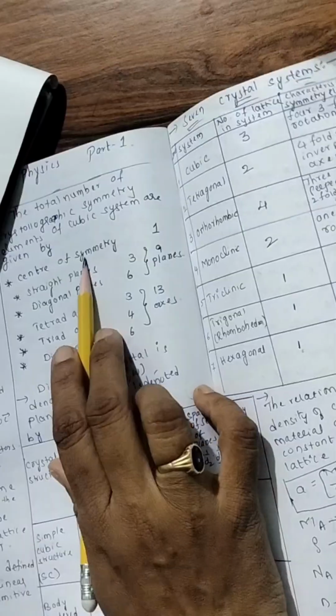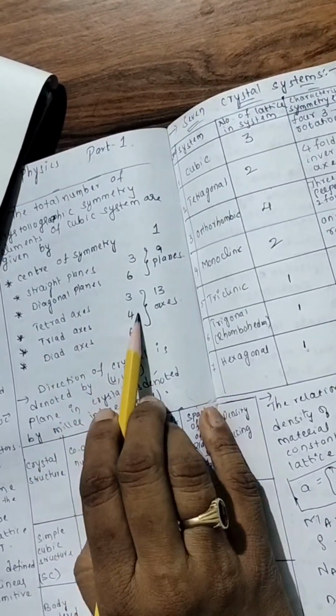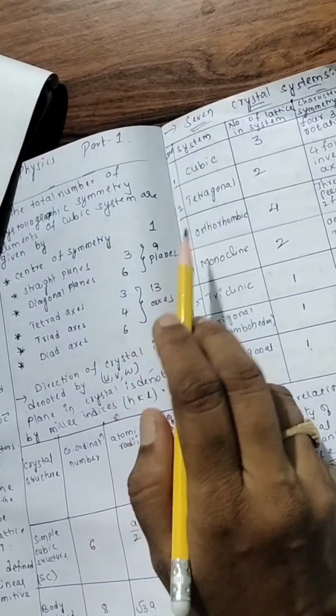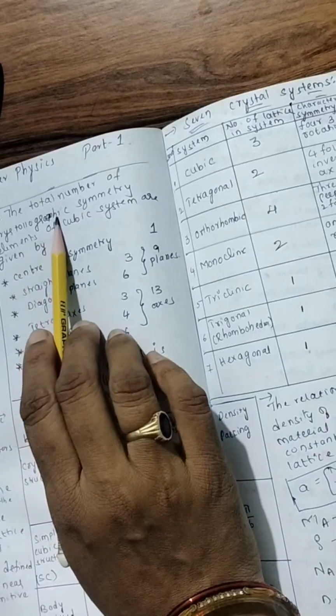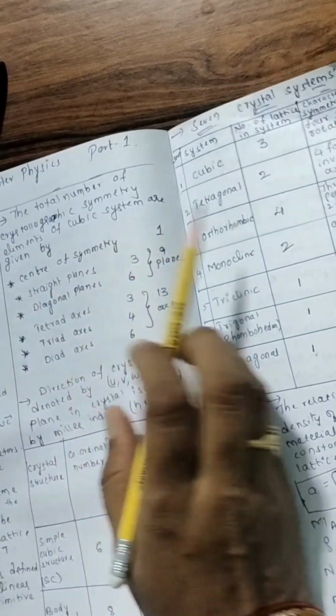These are planes, and now these are axes: tetrad axes 3, triad axes 4, dyad axes 6. Totally 13 axes, 9 planes, and 1 center of symmetry will be present in the crystallographic symmetry elements of a cubic system.